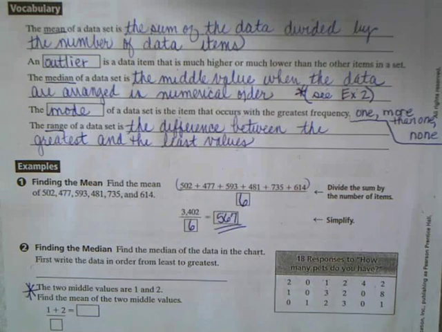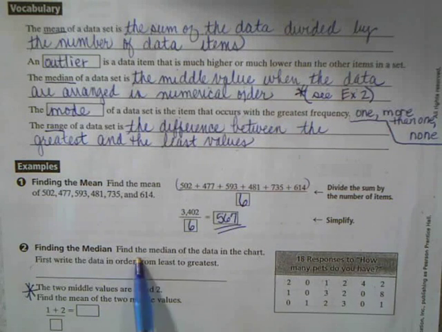Okay, pretty straightforward. Actually, for many kiddos, many people, not just students, mean is also referred to as average. But I'm going to tell you that on most standardized tests now, they're going to say the word mean. So we are going to try to use that term, make a real effort to use that correct terminology in class as well. All right, the next one is finding the median.